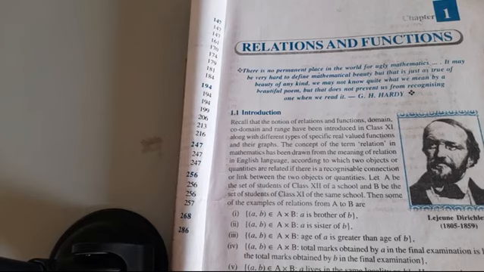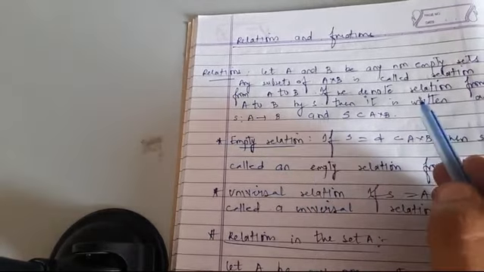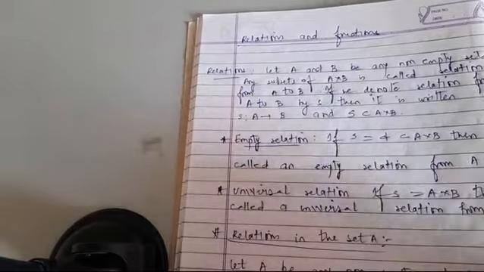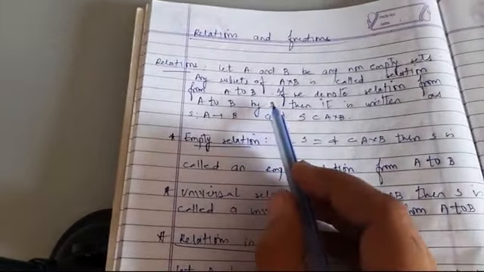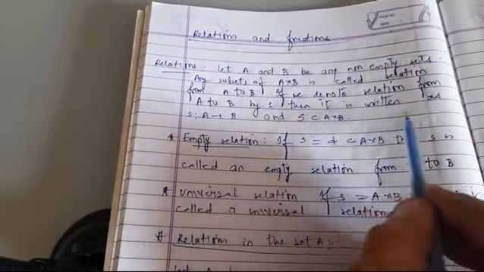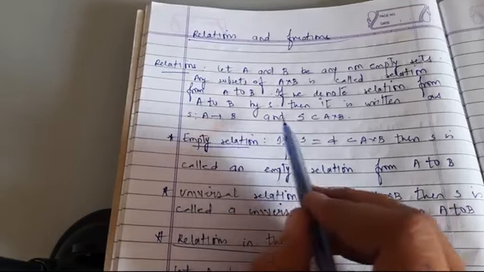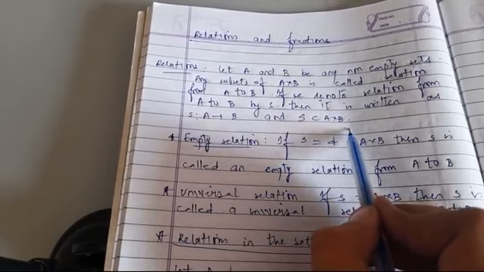In this chapter, we will study the different types of relation, function, composition, invertible functions and binary operation. First we will start with relation. The definition says: let A and B be two non-empty sets. Any subset of A cross B is called a relation from A to B. If we denote a relation from A to B by S, then it is written as S from A to B, and S, that is the relation, is a subset of the Cartesian product of A and B.